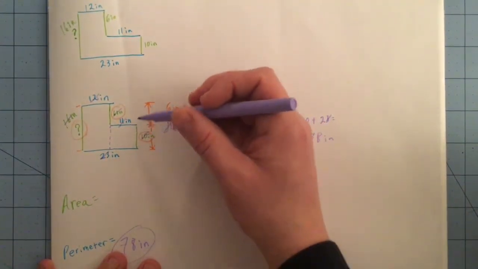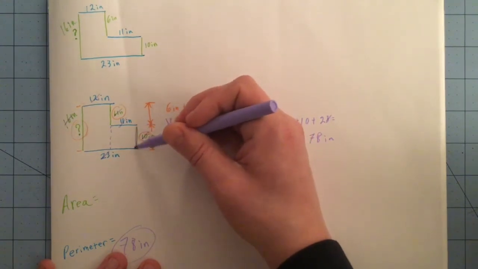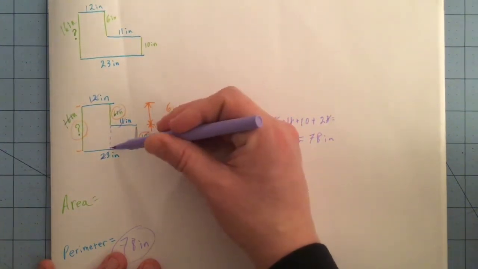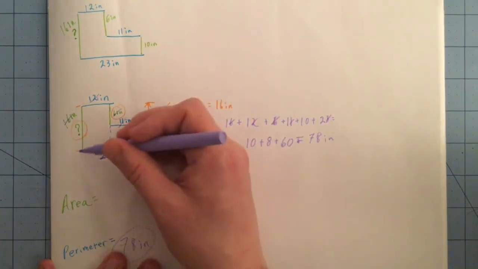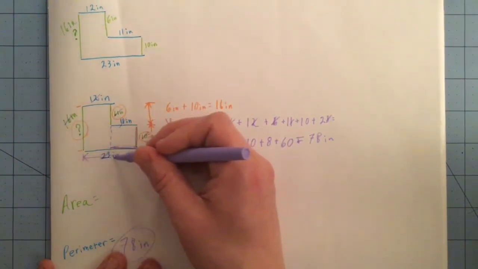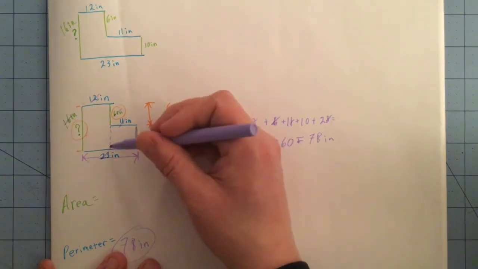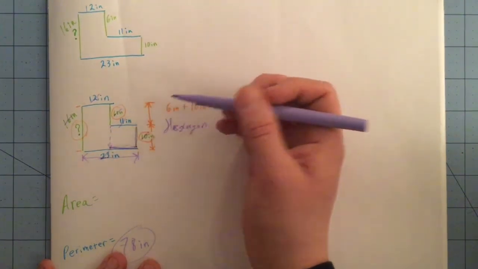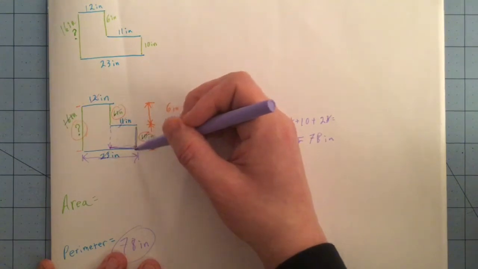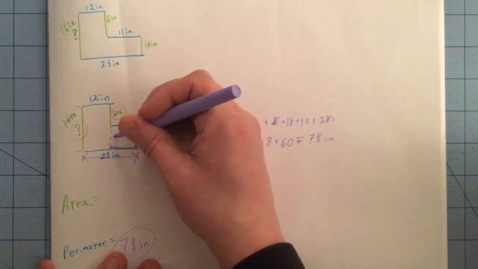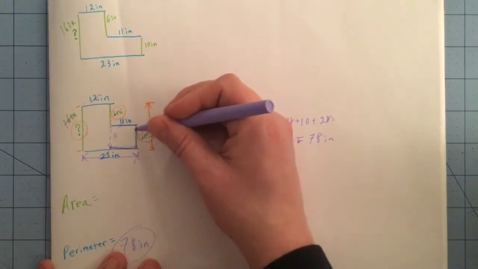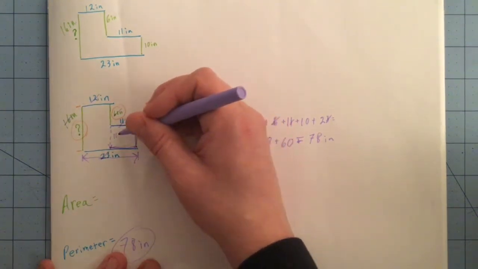So to do area, I've always got to do length times width. So I need to know how long this side is. This side is not 23 inches. 23 inches extends from all the way over there, all the way over here. I stop right there. So I need to know how big this side is. If I follow it up, I'll see that it is actually 11 inches long. It is 11. Now, how long is it on this side? Well, it looks like it's 10. So I'm going to do 11 times 10.